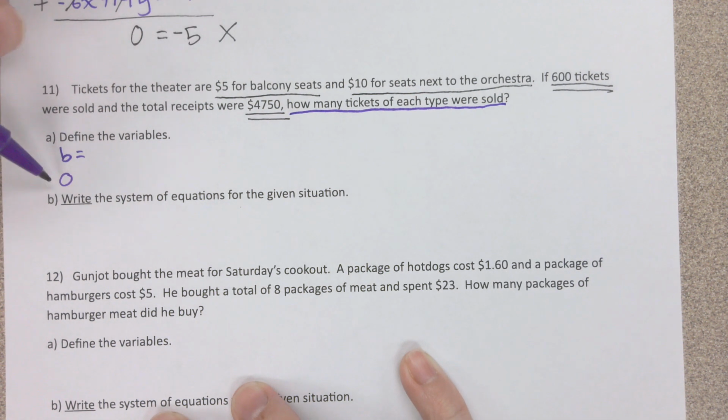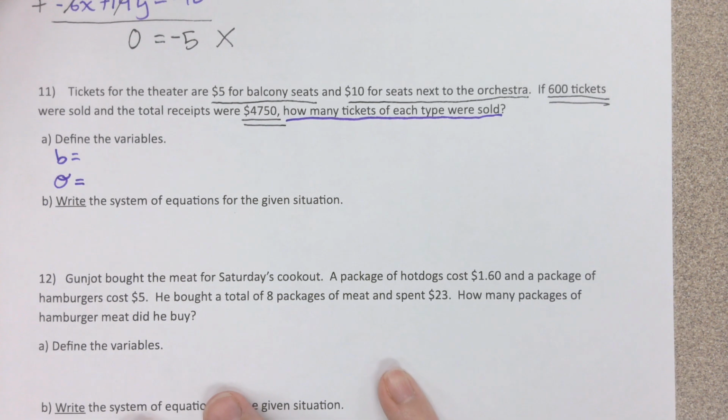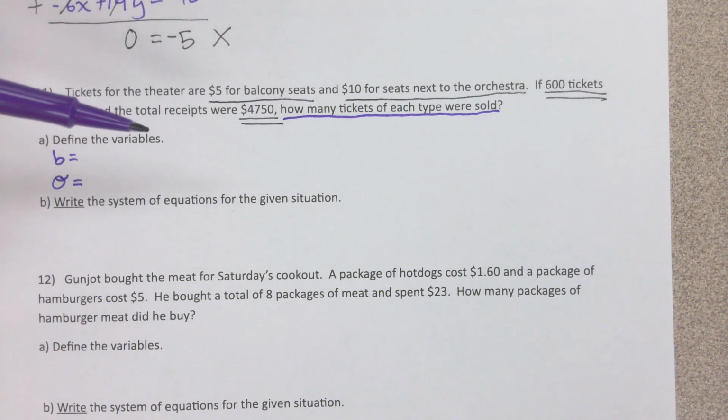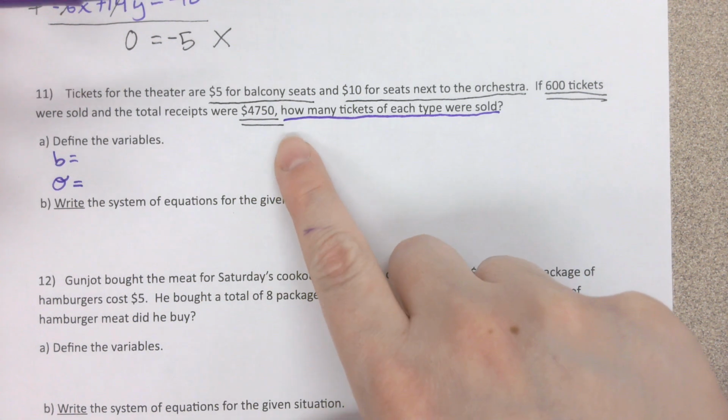And remember, when you use a letter like O that can look like a 0, you can either choose a different letter entirely or just make it fancy, so I give this a little curl on the top. Now remember, we can't put B equals balcony and O equals orchestra. We have to say what about it. So these are tickets for one, and we're either looking for how much they cost or the number of them, how many. So always go back to the question.